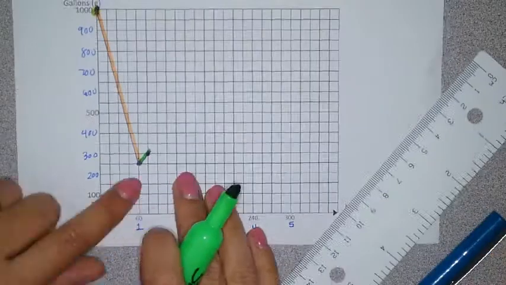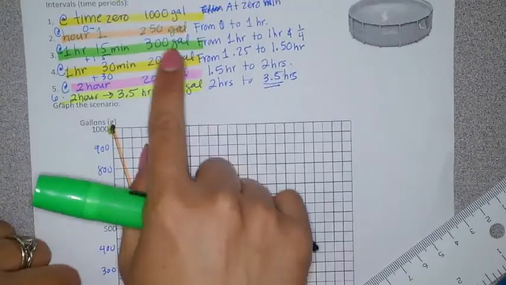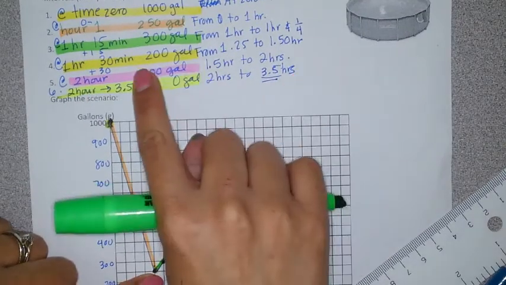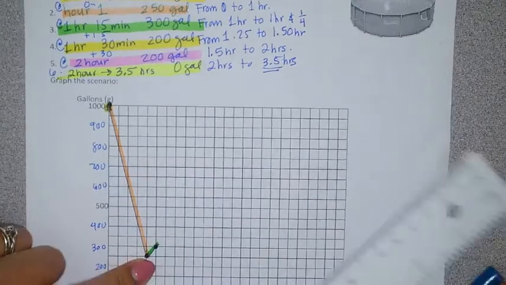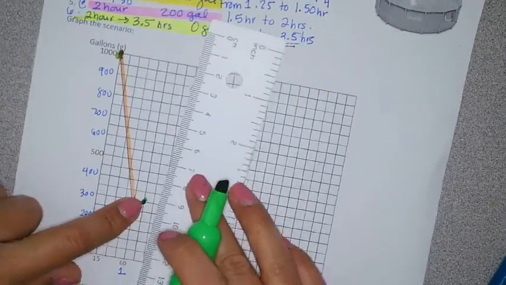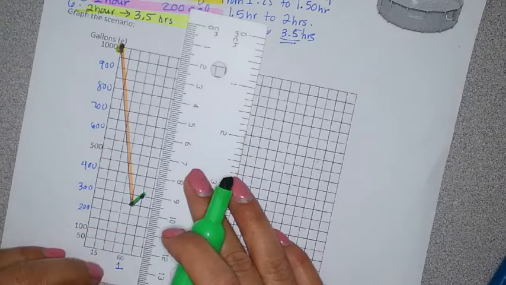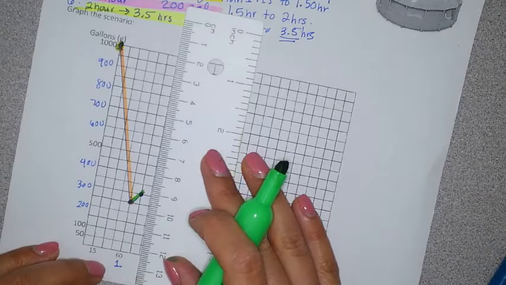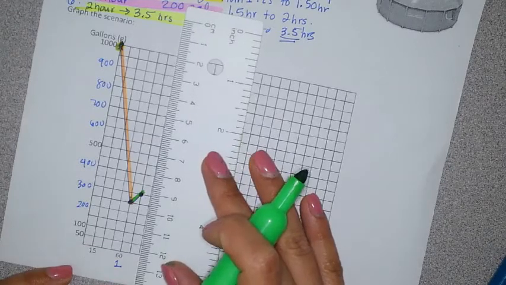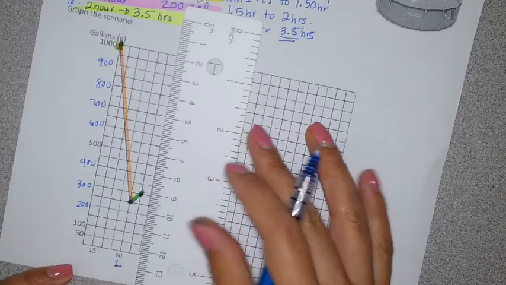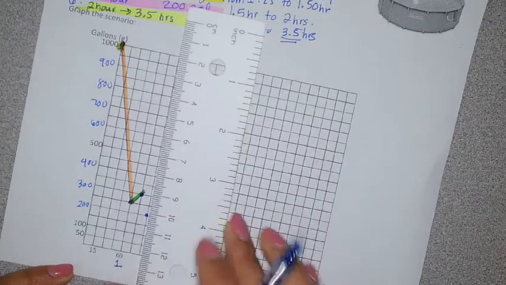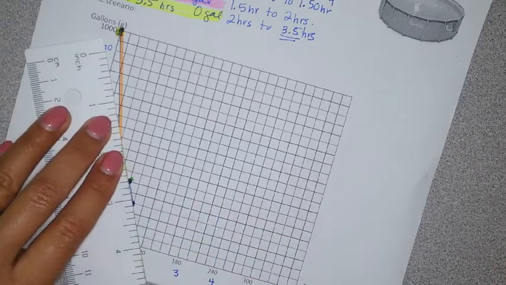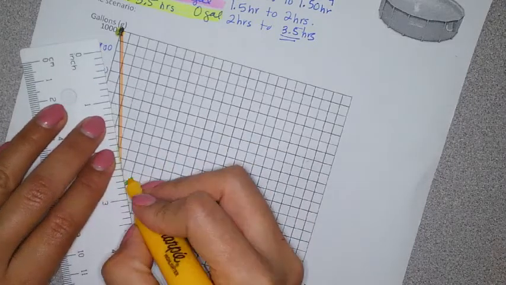Then from 1:15 to 1:30, so an hour and a half, I go to 200 gallons. So from there to an hour and 30 minutes, right there. I'm going to go to 200 gallons, so right here, and that's going to be in yellow.